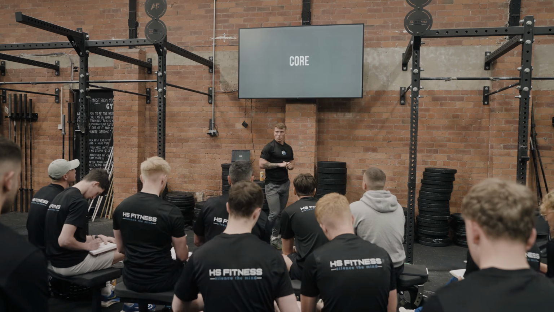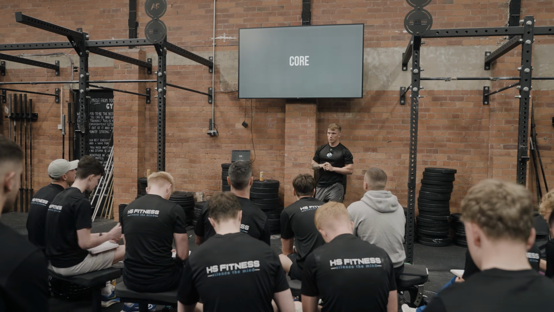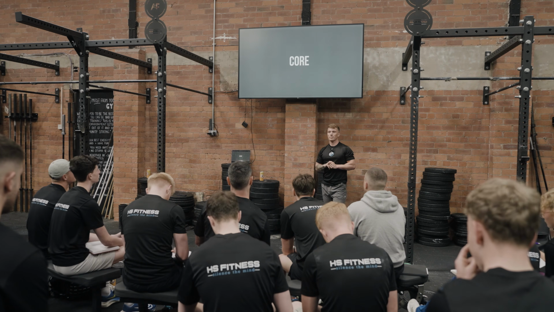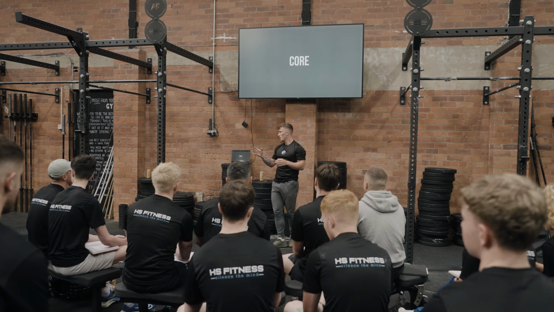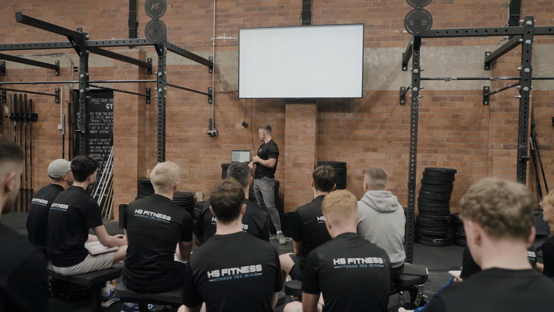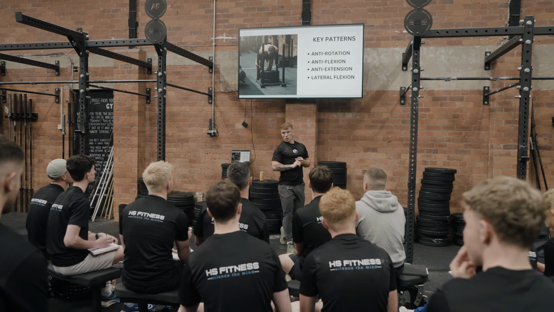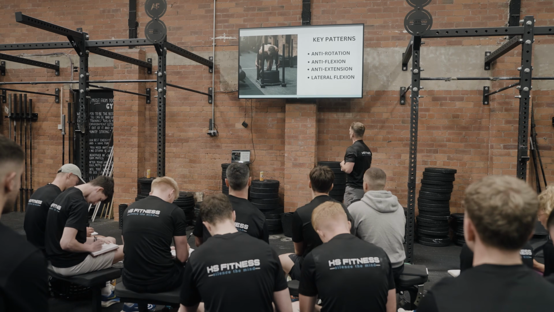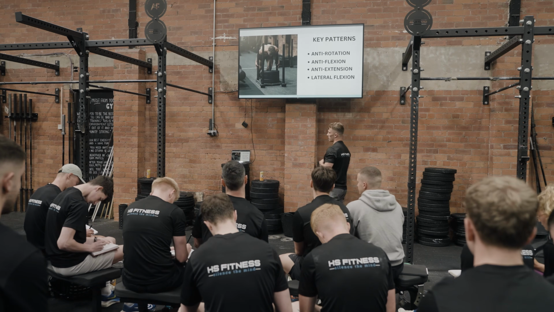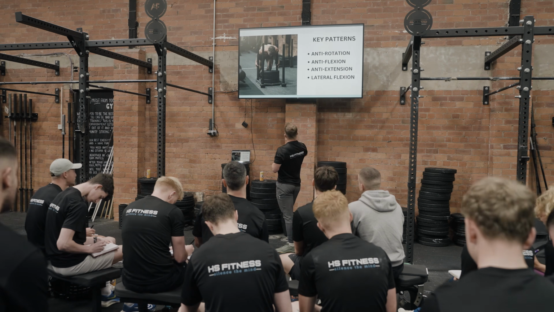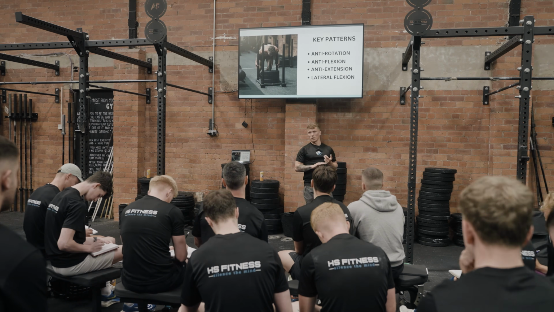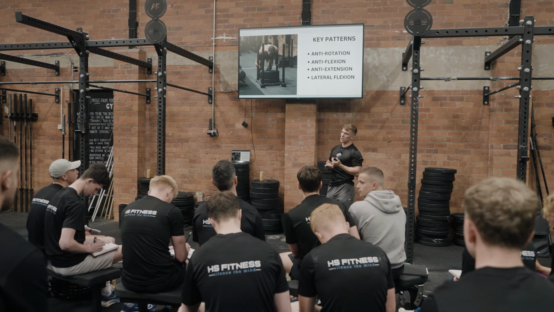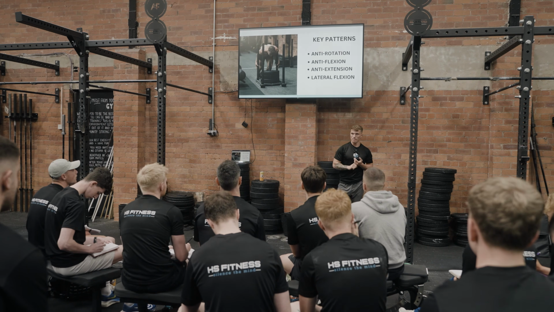Same thing. So functions of the core, anyone? This one's a bit more difficult. Say again? Yeah, exactly, resist movement. That's the broad brush. We'll sort of break it down a little bit. So anti-rotation, anti-flexion, anti-extension, lateral flexion. So hopefully those words make sense to everyone, but can we think of any movements that are going to achieve anti-rotation? Anyone? Palloff press, yeah, cool.